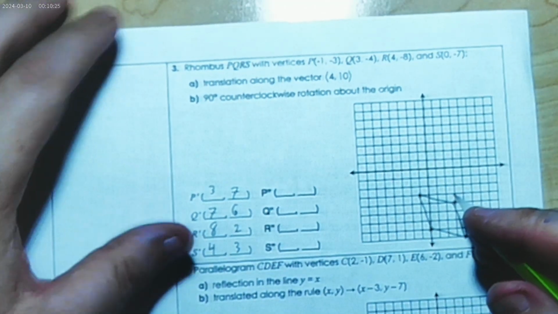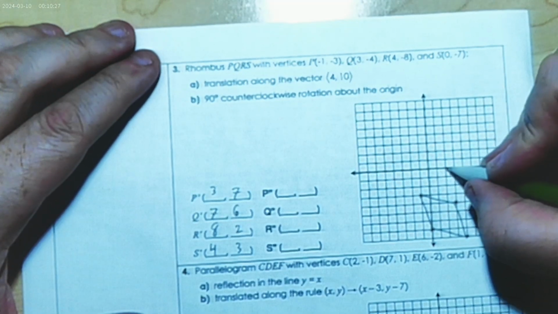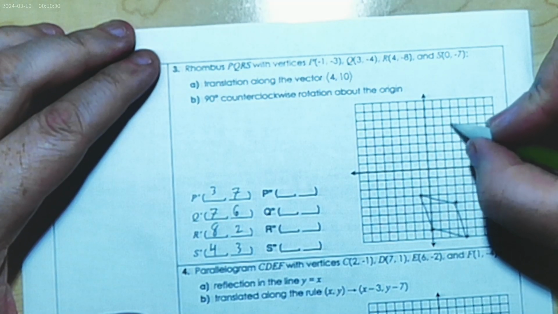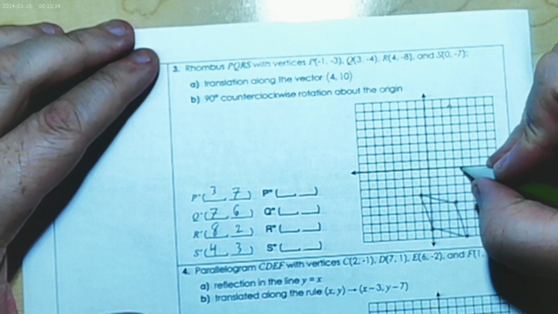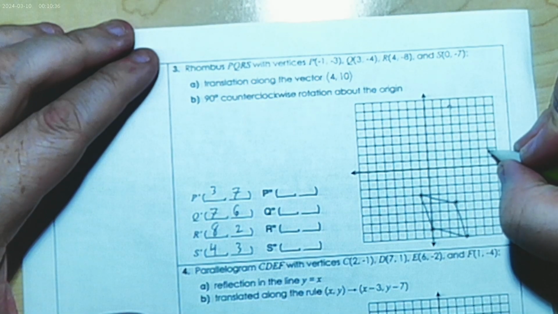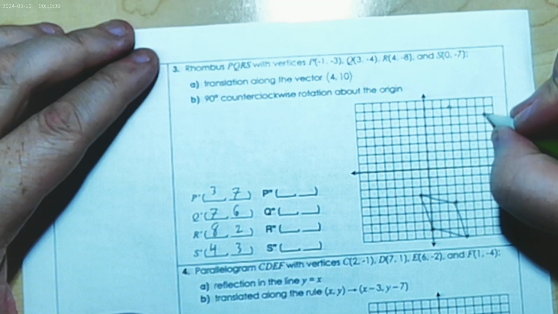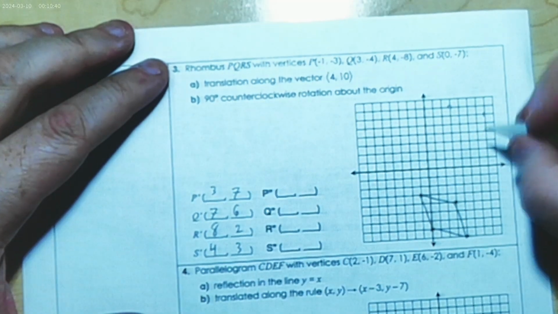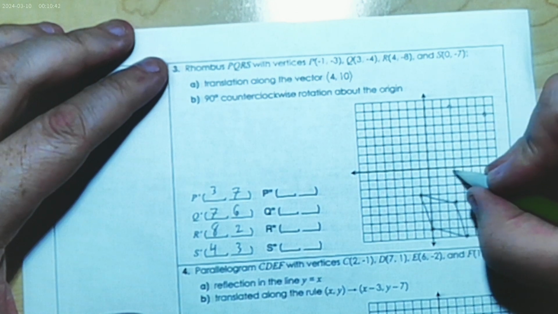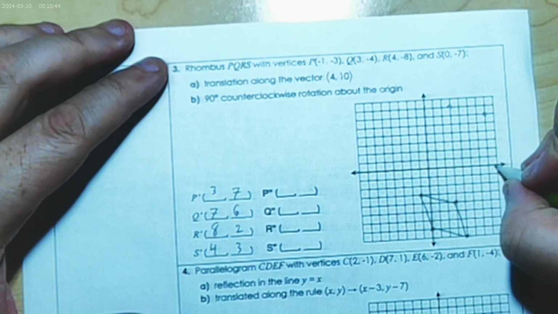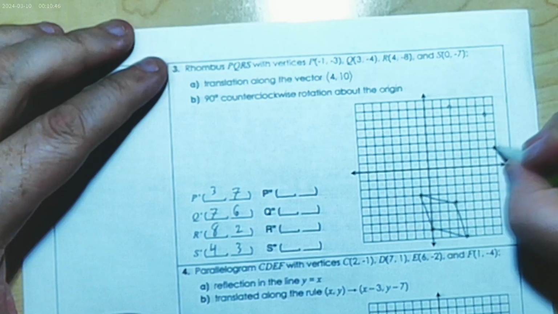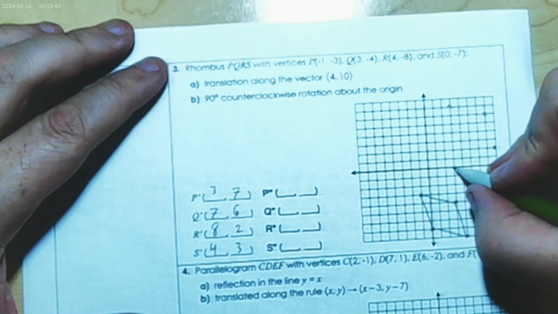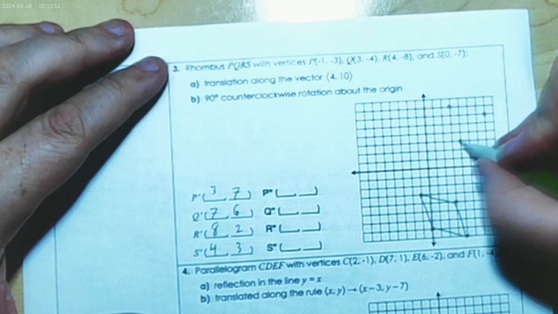So let's just see what this looks like. I got 1, 2, 3, then 1 through 7. Alrighty, 1 through 7, then 1 through 6, and 7, 6. And I've got 1 through 8, then 1, 2, and then 1, 2, 3, 4, and 1, 2, 3.